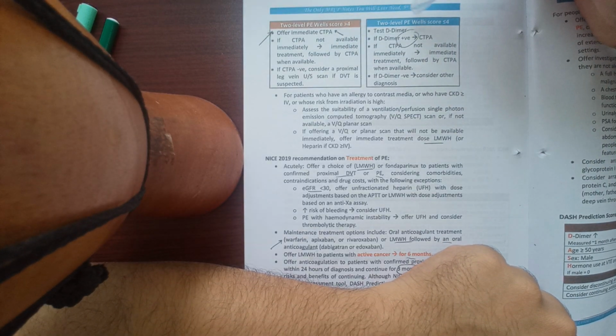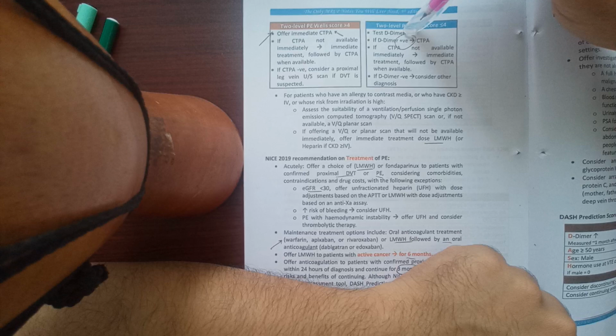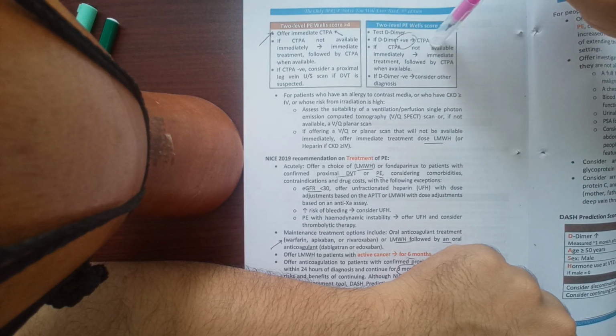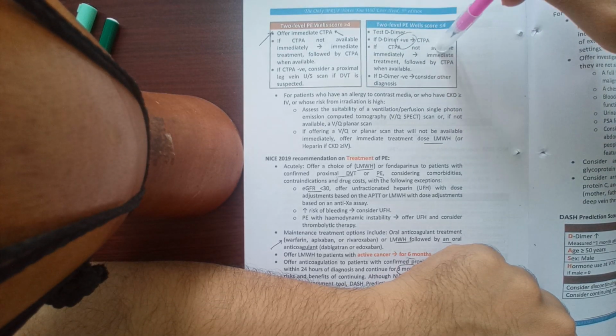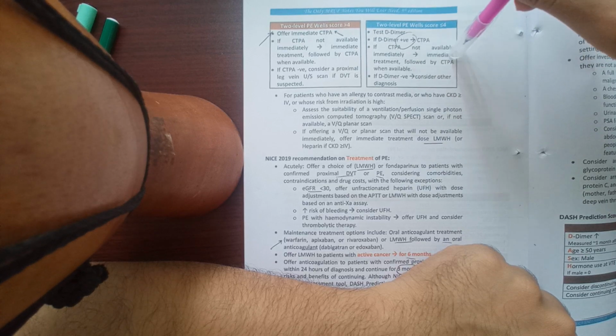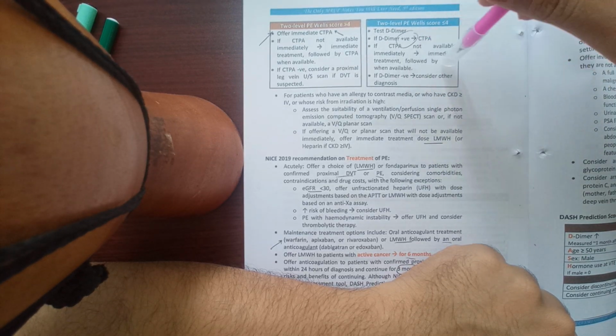Okay, two-level score less than 4: test D-dimer. If D-dimer is positive, then do CTPA. If not available, then start treatment followed by CTPA when available. If D-dimer is negative, consider other diagnoses.